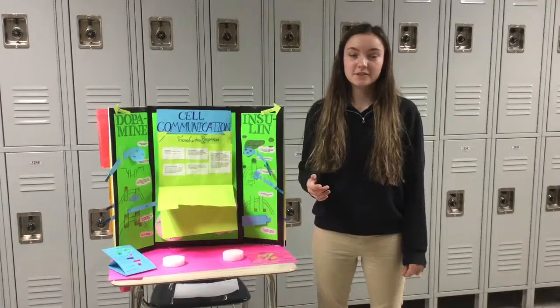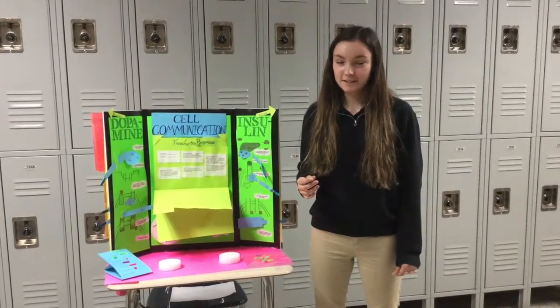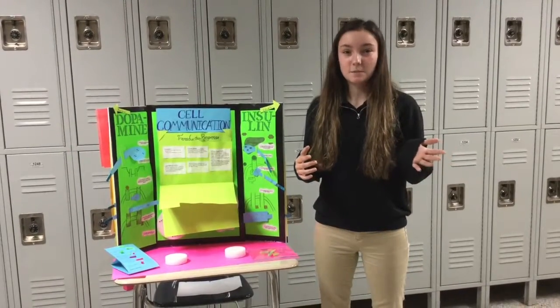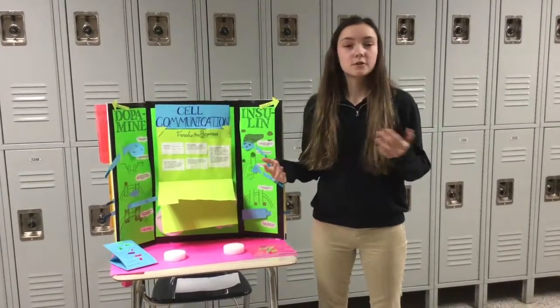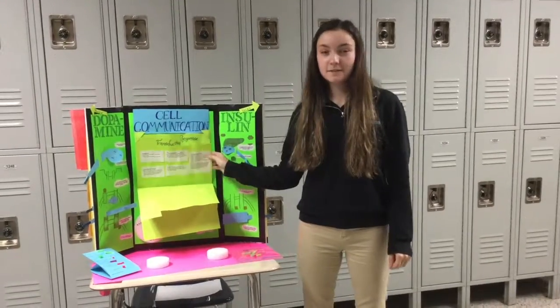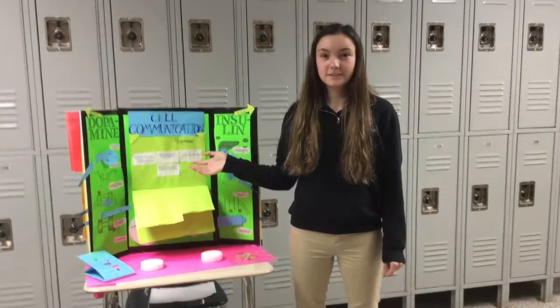The second messengers cause a phosphorylation cascade in which phosphorylation occurs. This is when, for instance, ADP is changed into ATP or GDP is changed into GTP. After the phosphorylation cascade occurs, a cellular response is activated.